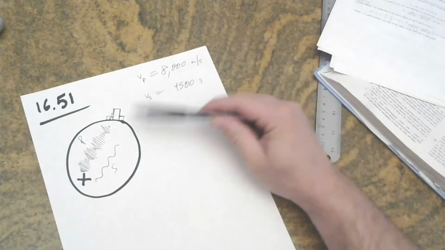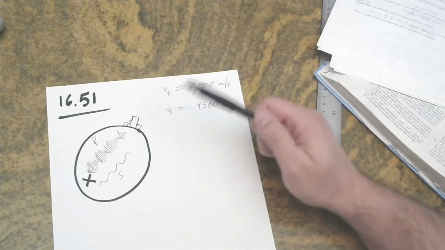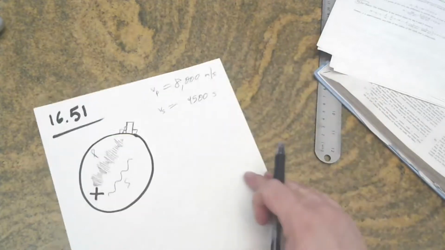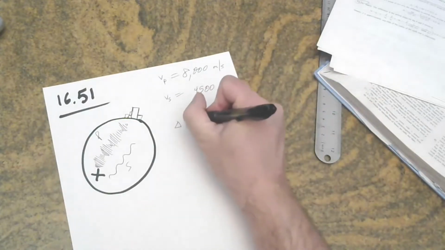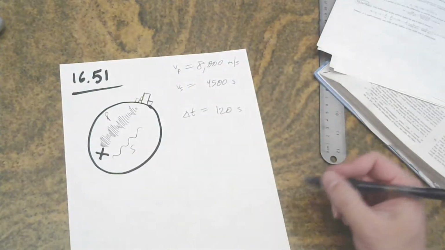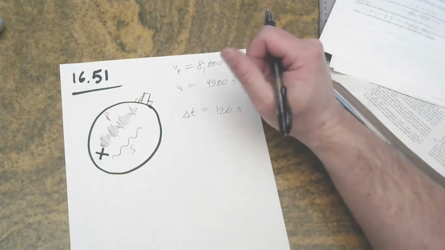meters per second. So some seismograph in this city here detects the P waves before the S waves, and the time interval between those two detections is 2 minutes. I'll just call that 120 seconds. Let's convert to SI right out the gate here. And we're supposed to figure out how far away this earthquake was.